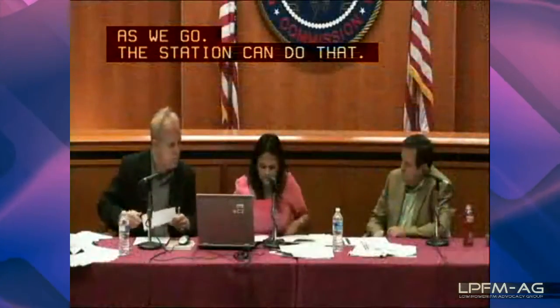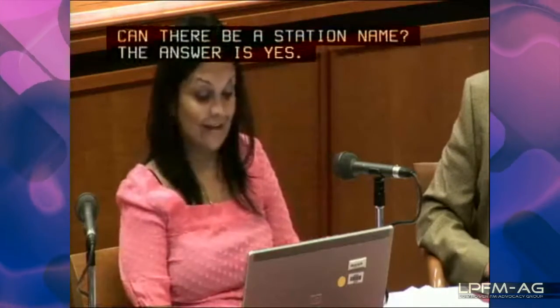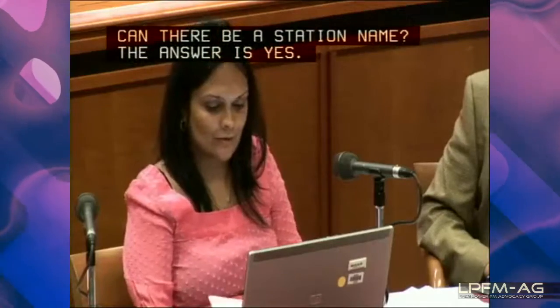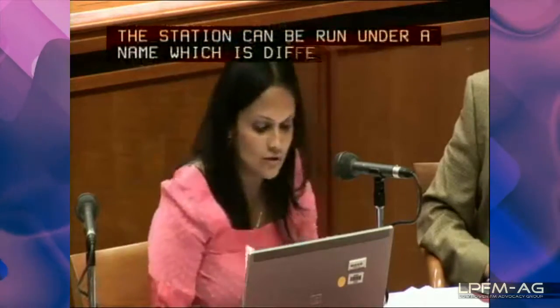Can the station be run under a name which is different than the name used on the application? Can there be a station name? The answer is yes. The station can be run under a name which is different than the name used on the application.